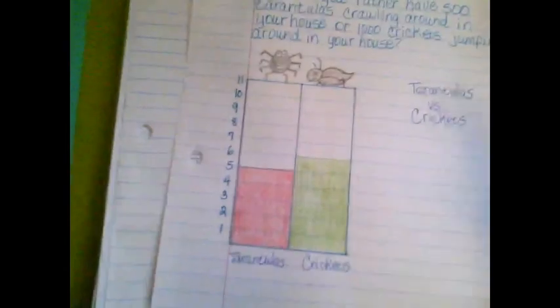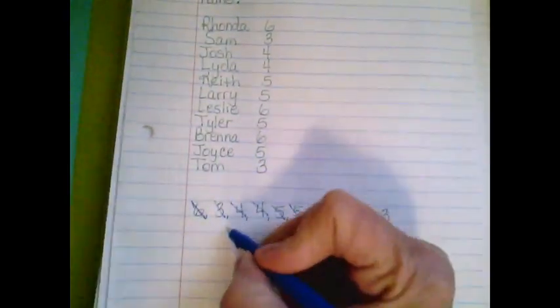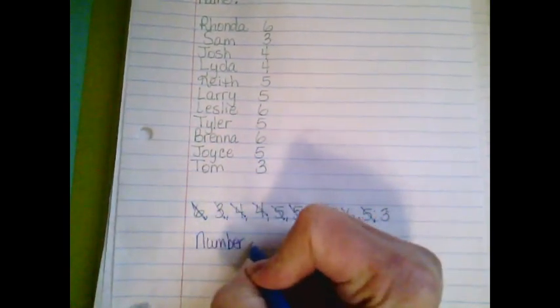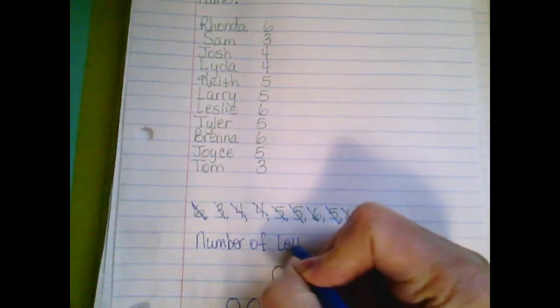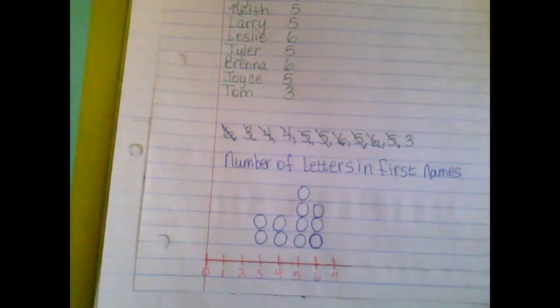And if you have a dot plot like this, or any kind of a graph like this one, I gave it a name. This one, I need to name it also. So here's my dot plot, and it is number of letters in first names. That's the title, and here's my data, and I can look at that easily and see the results. That's the purpose of a graph or a dot plot.